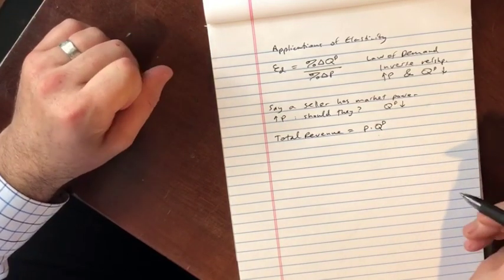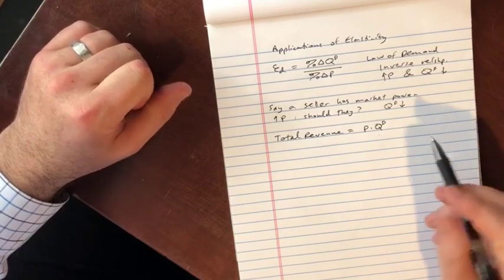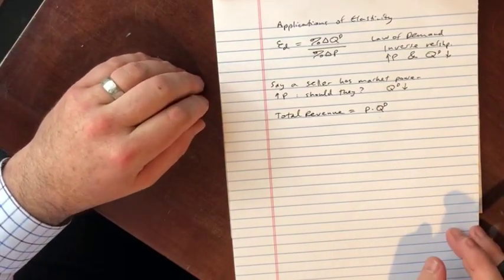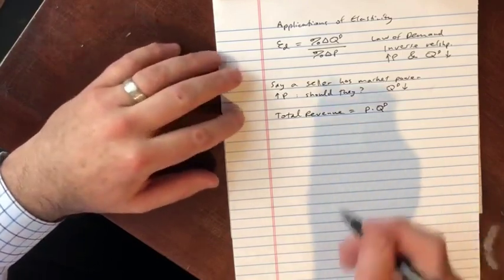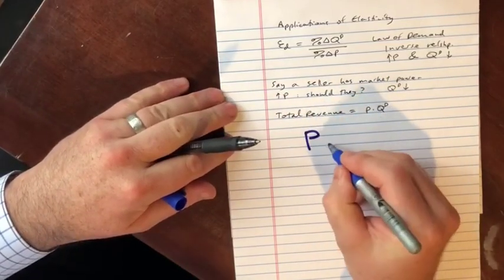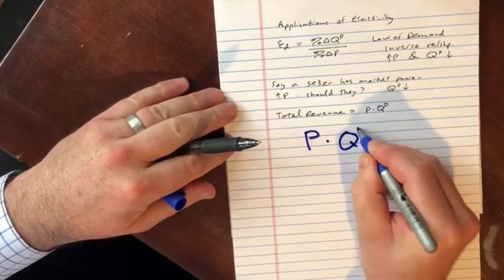You can see what's going to happen here. The effect on total revenue of a price increase really depends on, let me draw this a little bit bigger, price and quantity demanded.